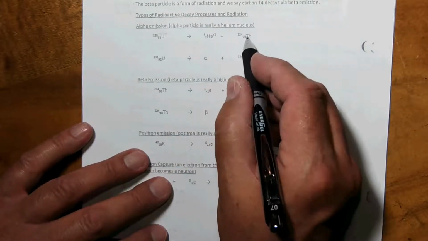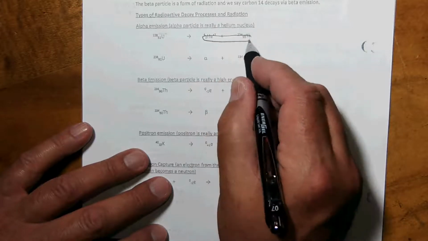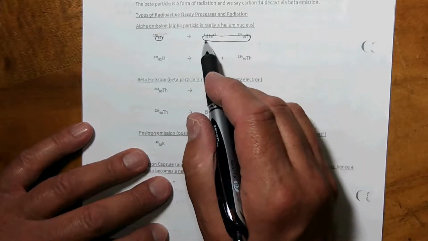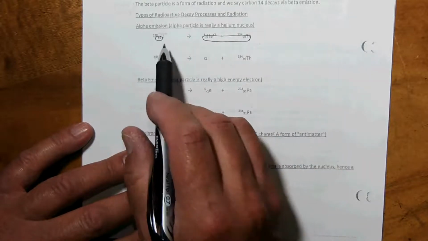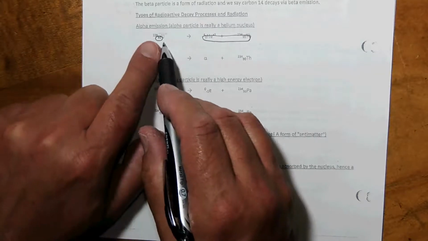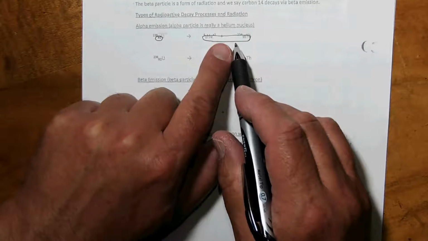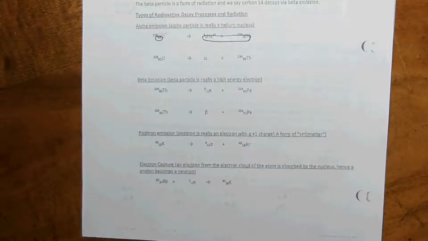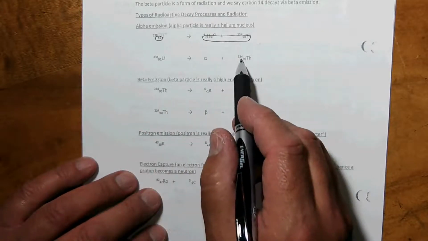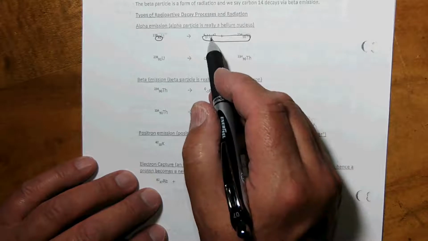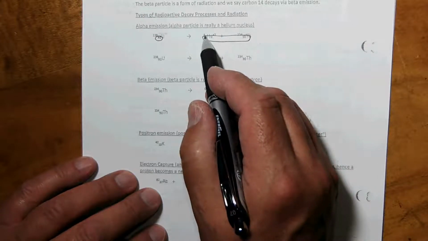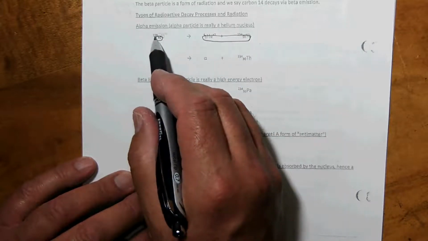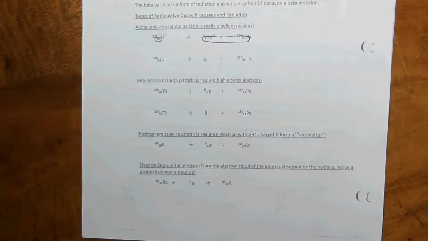If I add up all the bottom numbers here, it's got to add up to that bottom number. You see, 90 plus 2, 92. However many protons I have on this side of the arrow, I'd better have that many protons on this side. They also have to mass balance. So if I add up all the top numbers, all the mass numbers, let's see, my alpha particle has a mass of 4. My thorium here, 234. That adds up to 238. They always have to balance out.